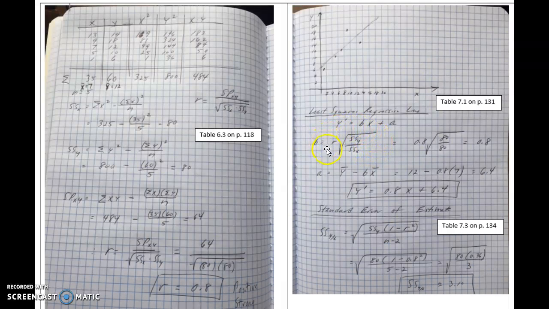So these 3 values I am getting from the 0.8 here, 80, and 80 from the problem before. Plug them into the formula, take my time, and I get a b value of 0.8.